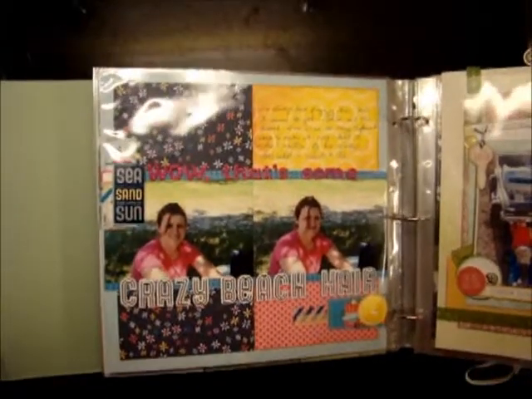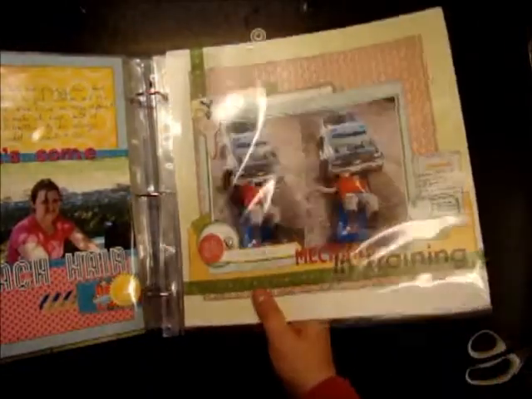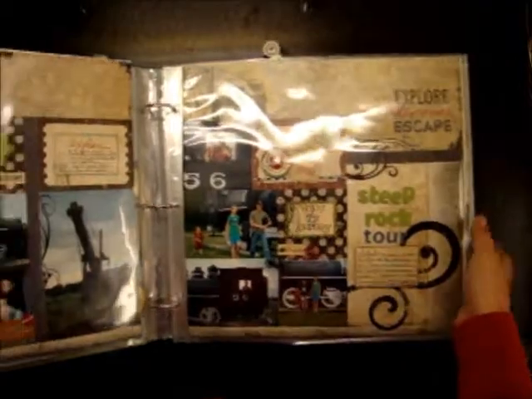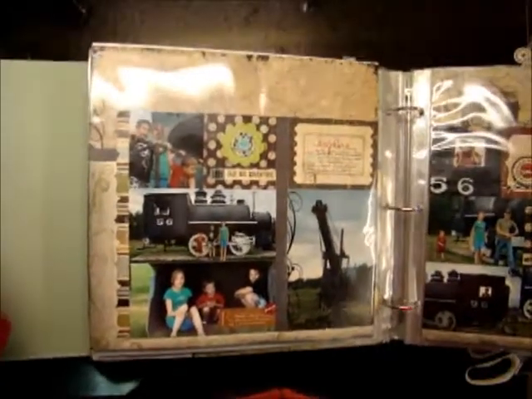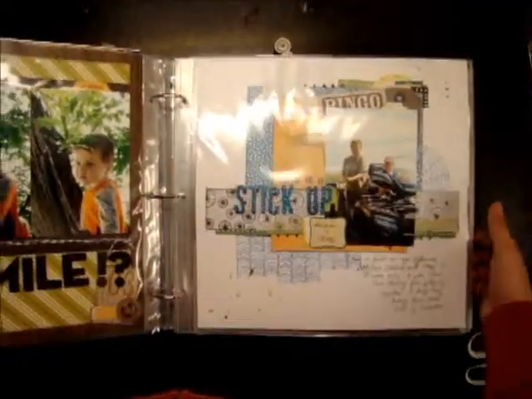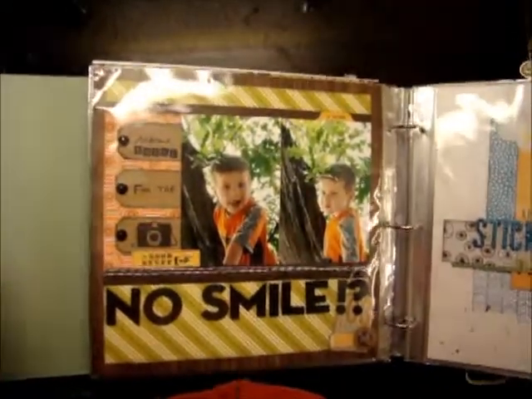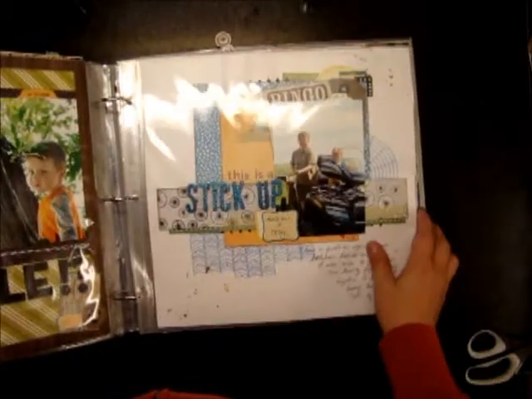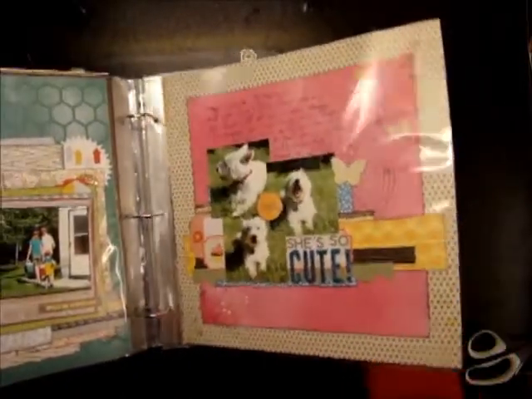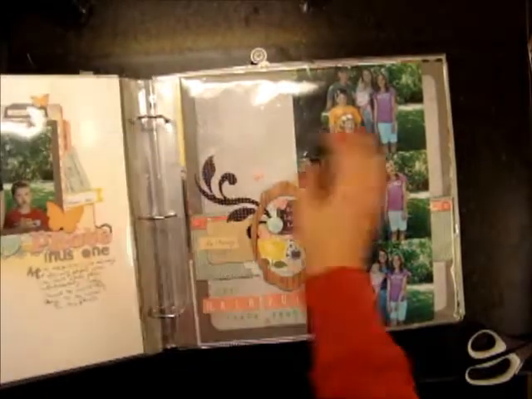I don't really worry about the colors matching and what's beside each one. I just feel like they tell a story individually, so individually, they're fine on their own. So that's that. And I'm sorry if I'm going fast, but this is a big album, so I just thought I would show you the overall look of it.